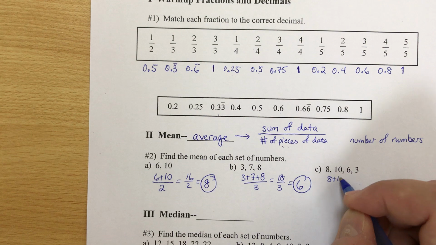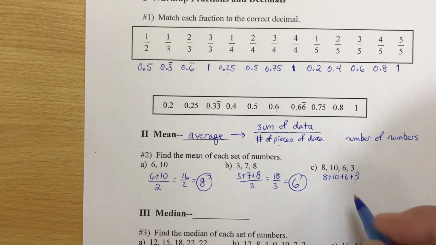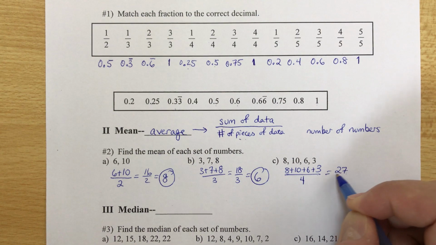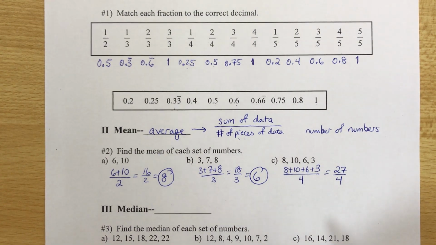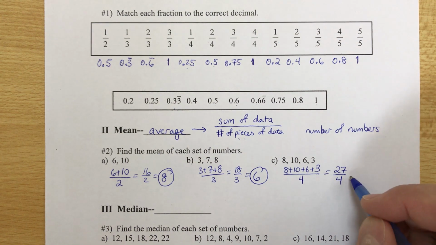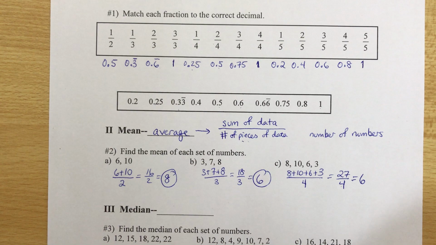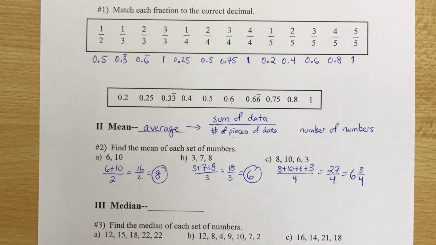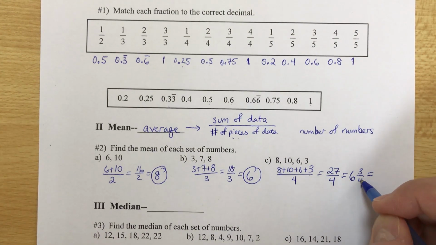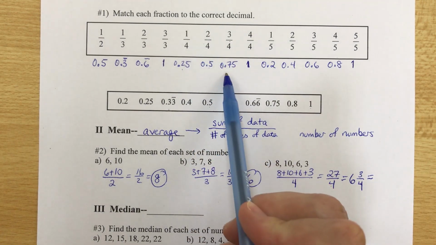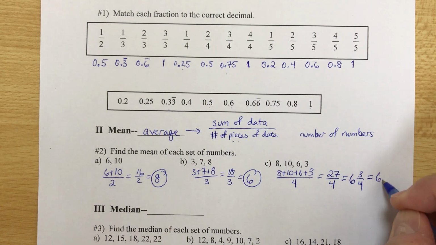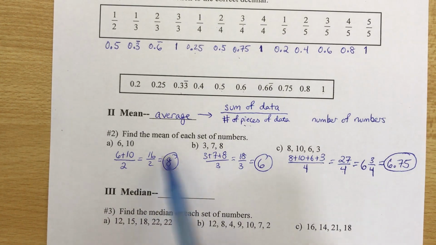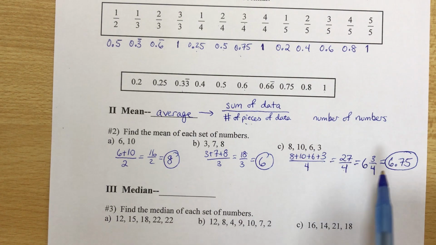If we have 4 numbers, we add them up, we take the sum of all the numbers, and we divide by the number of numbers. Now this is 27 divided by 4. That does not divide evenly. Now we could write this as a mixed number, and 4 goes into 27 6 times. 6 times 4 is 24, which leaves us 3. So that's 6 3/4, but what's going to be more common here is to write this as a decimal. So 3/4, we said at the beginning, that's equal to 0.75. So this is 6.75. You can also use a calculator on these, but if you have simple arithmetic, let's try to do that in our heads or by hand.